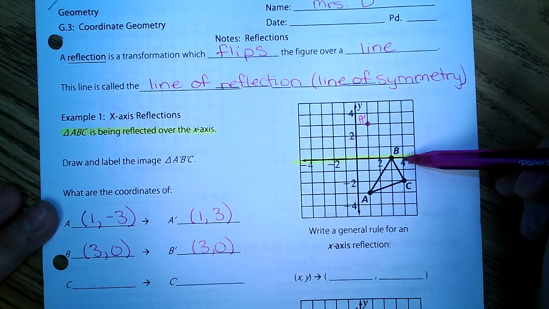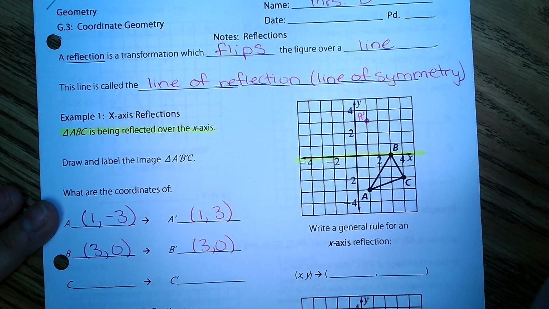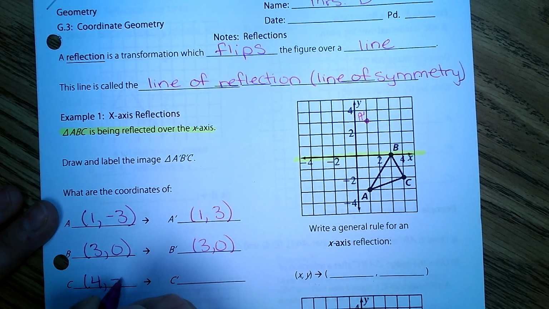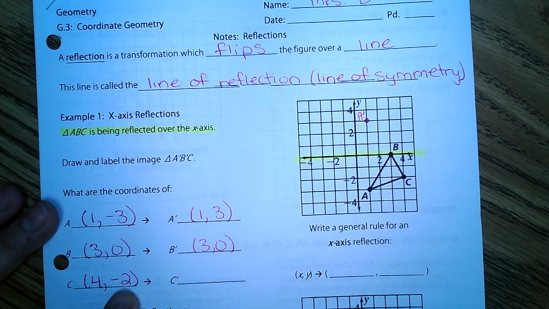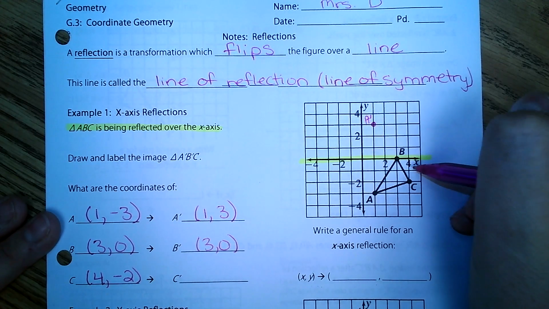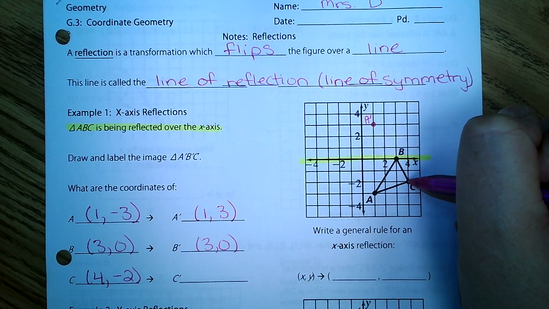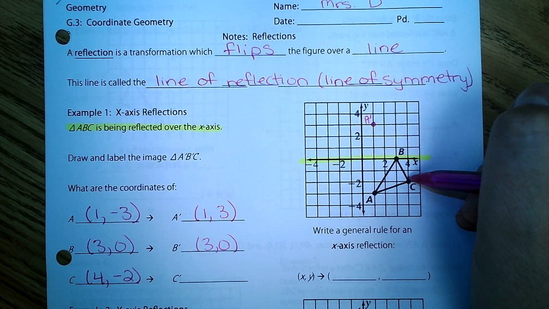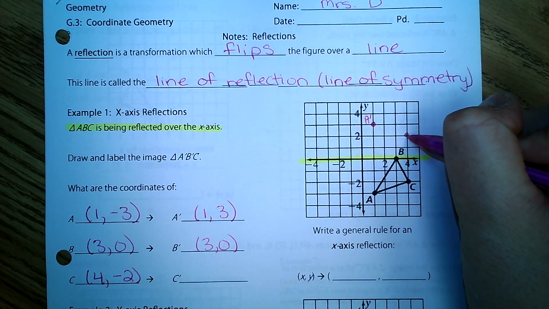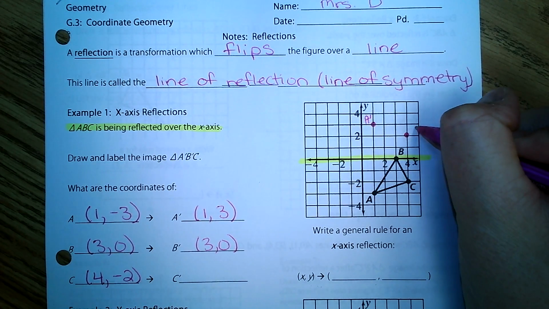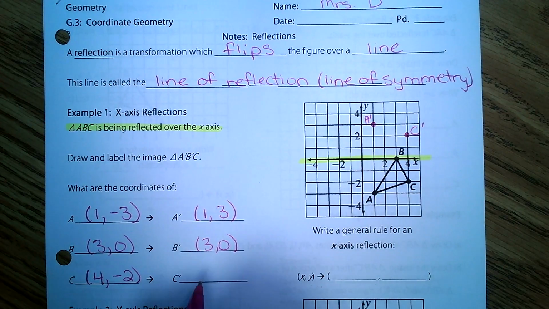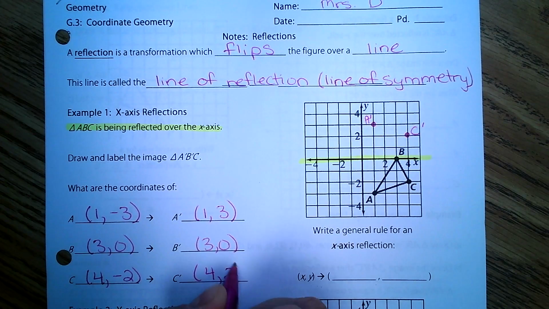The C value is at the point (4, -2). It is 2 units below the x-axis. So to keep it a congruent figure, we'd have to move it the exact same distance above the x-axis. So instead of 2 units down, it's going to move 2 units up above the x-axis. That's going to put it at the location (4, 2).